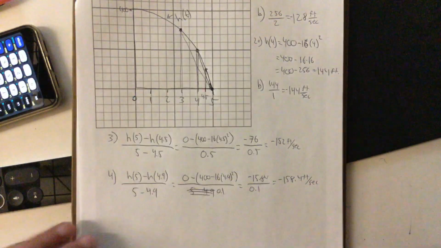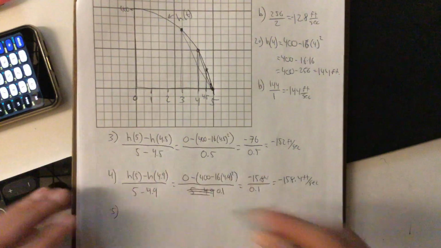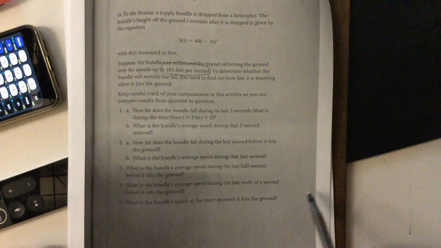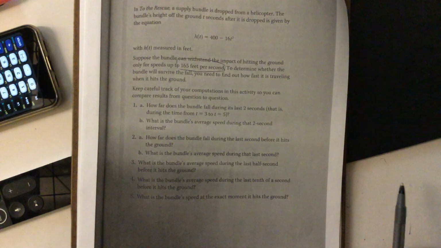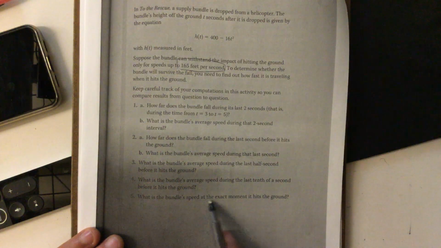So the last question asks, what about the very instant it hits the ground? Now what we keep on doing is estimating. We're estimating the instantaneous speed when the package hits the ground. And in this math class, we actually don't have the tools yet to prove and say exactly what the speed is at the end. That's actually the next lesson, your first calculus lesson. But we're not going to get there in this math class. So we're going to estimate the bundle's speed at the exact moment it hits the ground. So let's take a look.